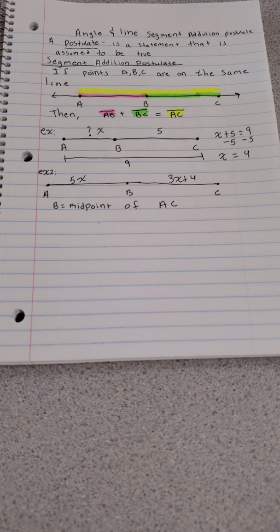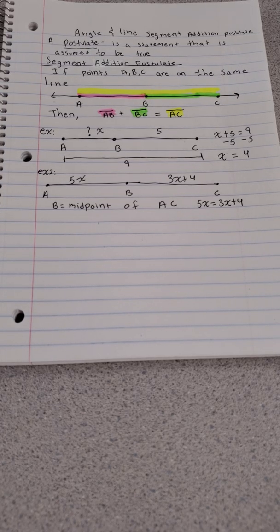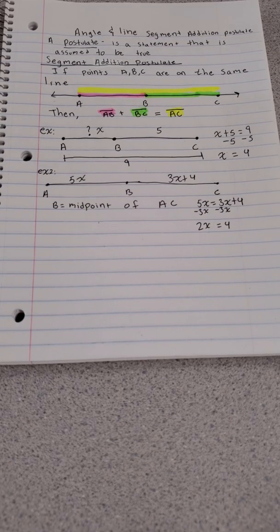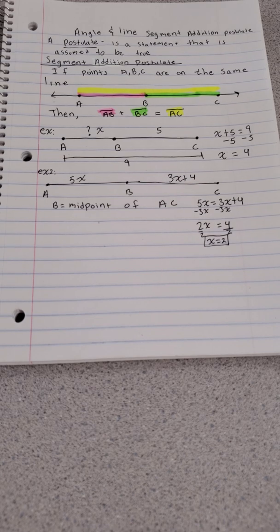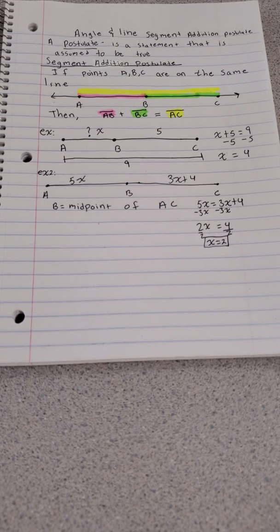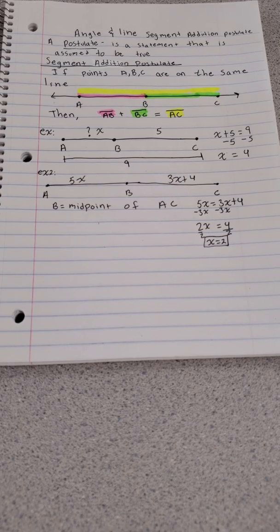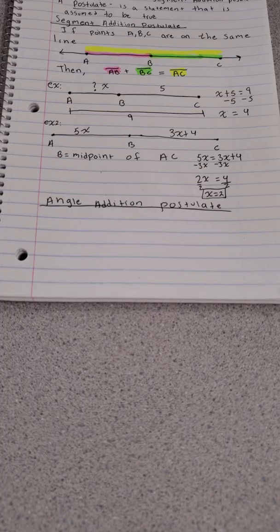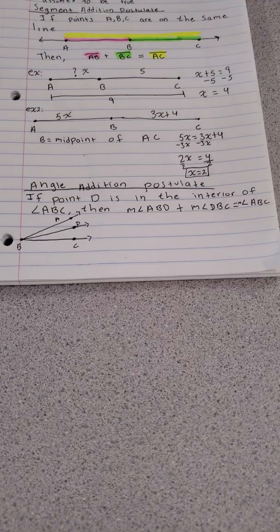If two things are cut in half, then each side is equal, so we can set 5x equal to 3x plus 4. Our first goal is to get all the variables on one side, so we subtract 3x and get 2x is equal to 4. Then we divide by 2 to get the variable by itself, and x equals 2. We could plug that back in to find the length of each side, but we're not going to do that. Next, we're going to talk about the angle addition postulate.